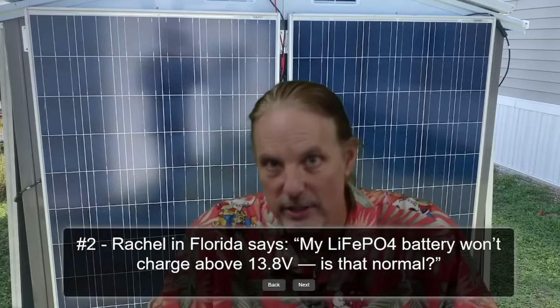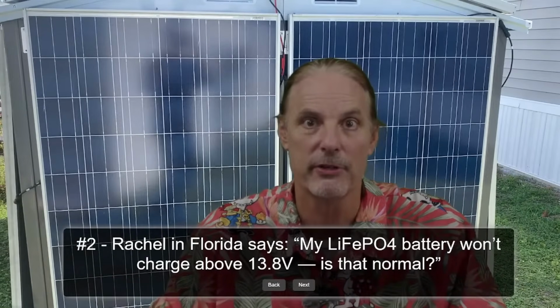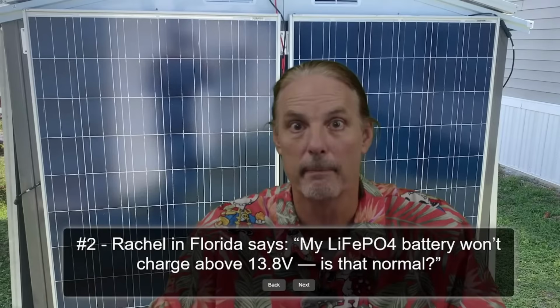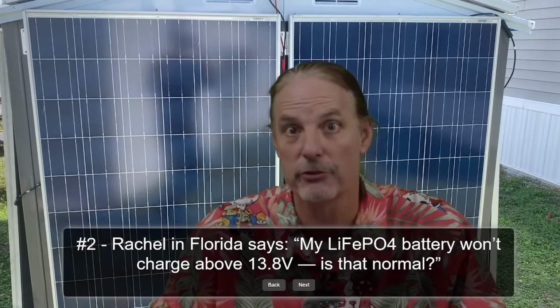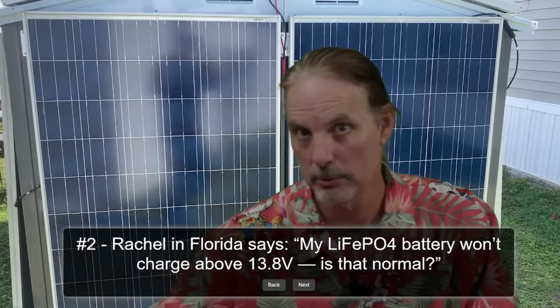No, it's not normal. If it is a lithium iron phosphate battery, chances are your battery charger is set to the wrong voltage. It has the wrong profile, and it depends on the actual charger what the problem would be here.